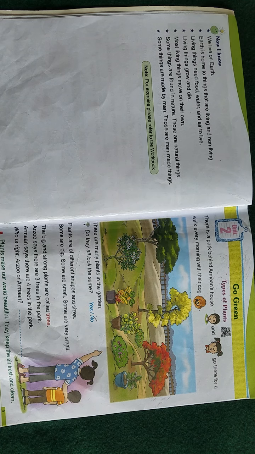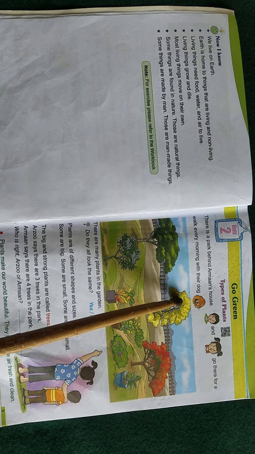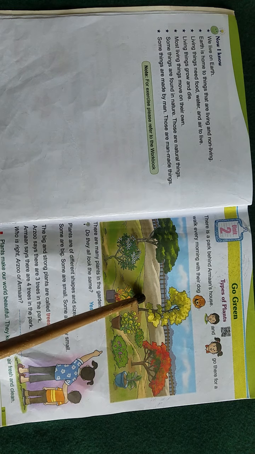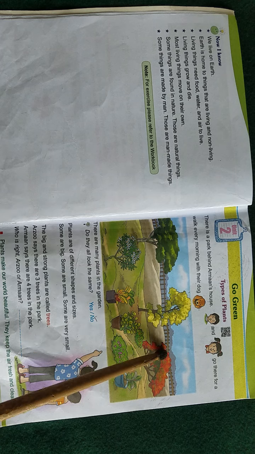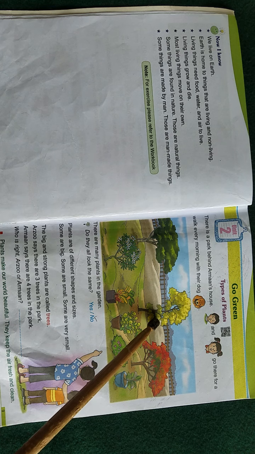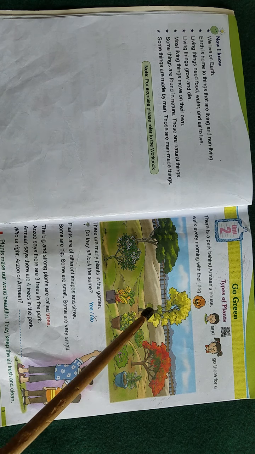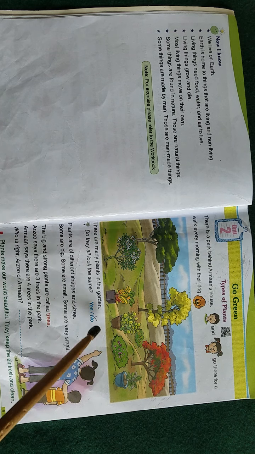Successfully we completed our second chapter, that is Go Green, Types of Plants. So now it's time to recall it. How much we have learned from this chapter, we have to recall. Everyone ready? Very good, thank you.